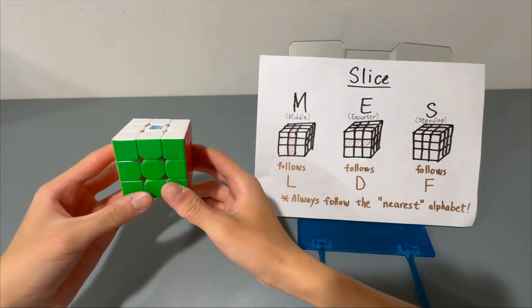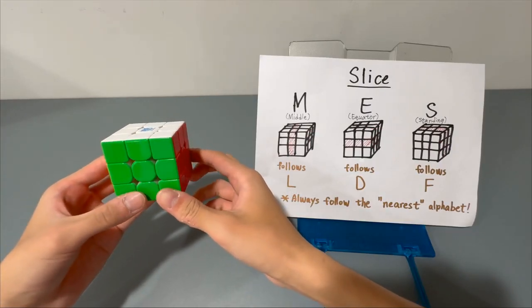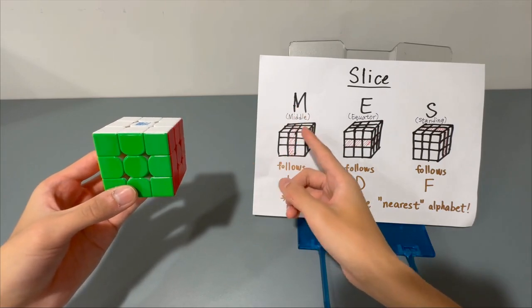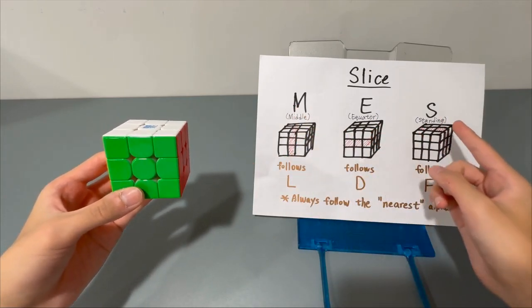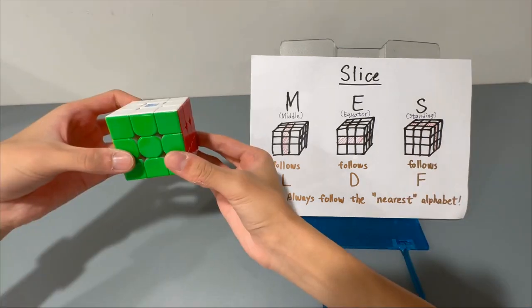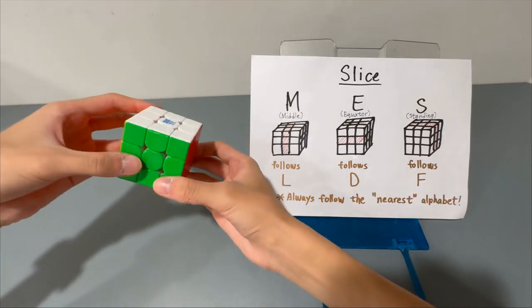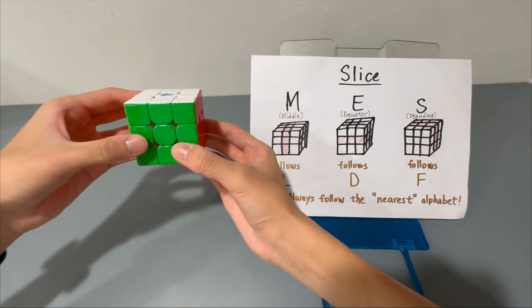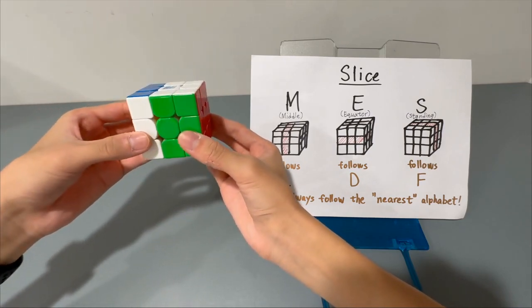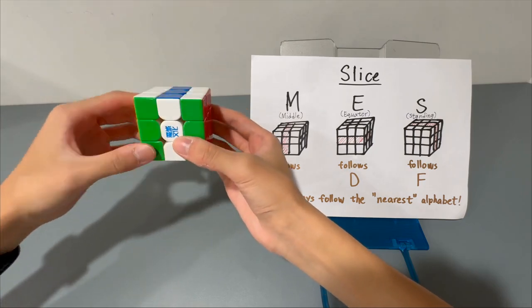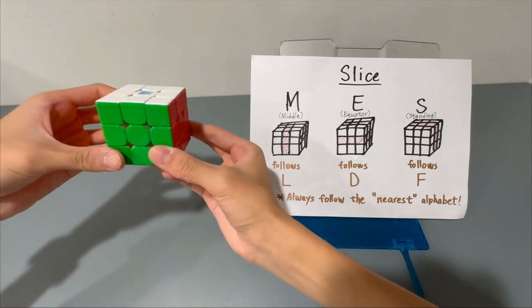So next is the slices. There are 3 kinds of slices: M for middle, E for equator, and S for standing. This is the M layer. The M layer follows the L layer, so the L turns like this, M turns like this. L prime turns like this, so M prime turns like this.